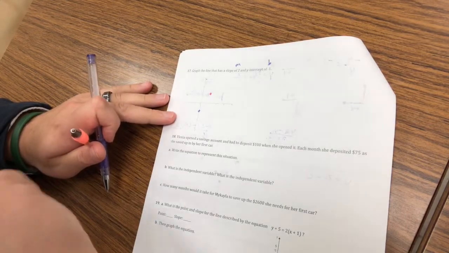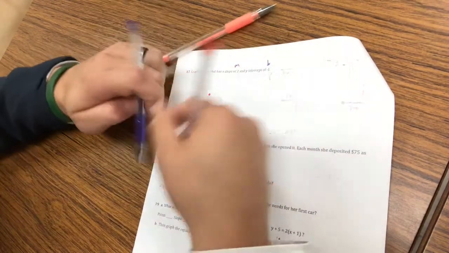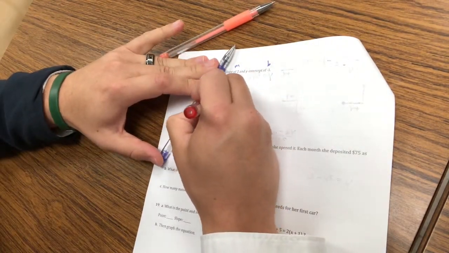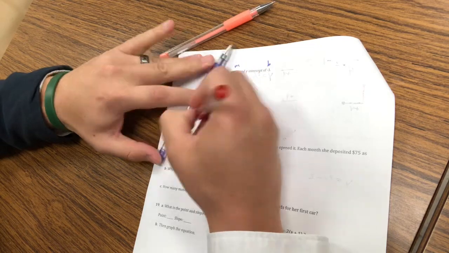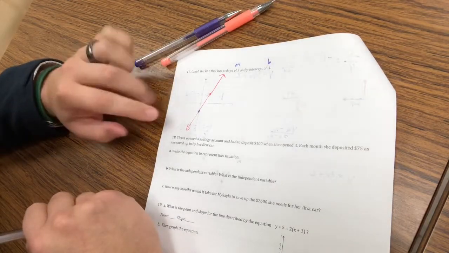Slope just tells you how to get to the next point. It doesn't give you 2 points. And then I should have a ruler here, but I don't. So I'm going to just go ahead and use my pen here. I can draw the line through the 2 points. Arrows on both, because lines don't stop. They keep on going. And I have a positive slope on this line.